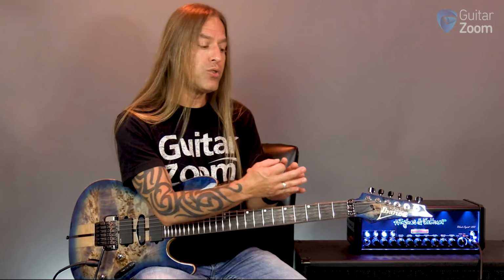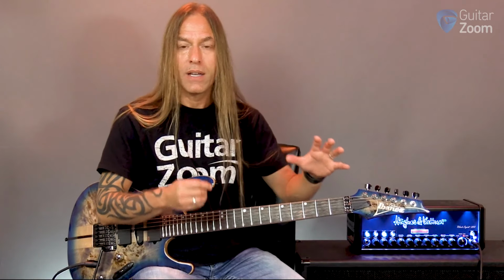But the more you can start learning how to move across the guitar this way, and we're going to talk more about that later in the course, but the more you can start learning to be confident this way, it's going to give you a lot of freedom and a lot more creative opportunities, okay?